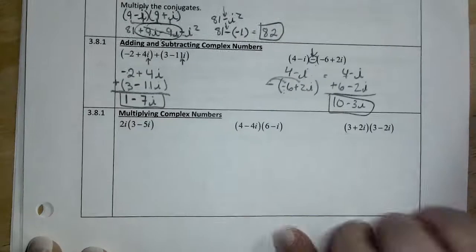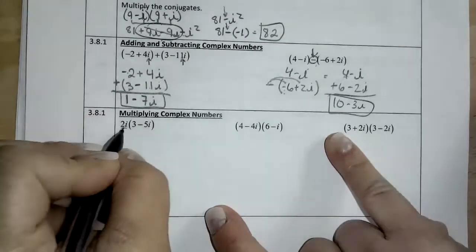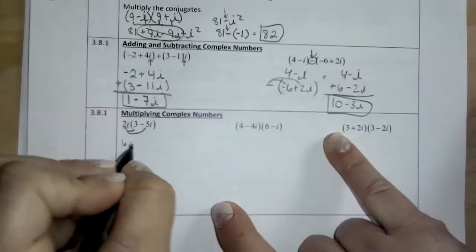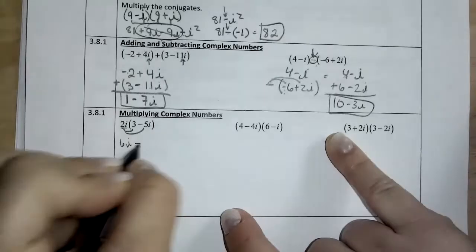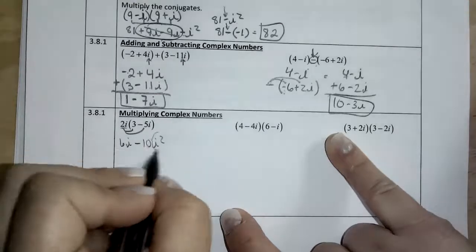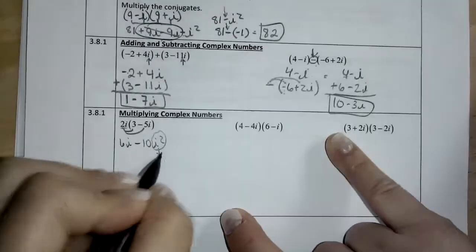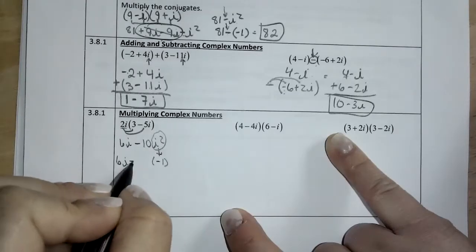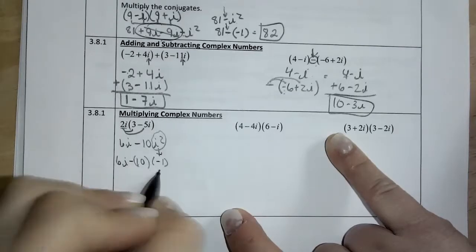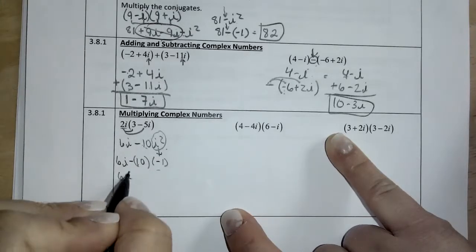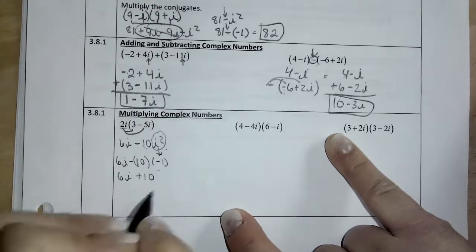Okay, so multiplying, same exact thing. We're just going to take this and we're going to FOIL it out. So 2i times 3 is 6i. 2i times negative 5i is negative 10i squared. But here's that i squared again. We know that that's really a negative 1. Okay? So it's 6i minus 10 times negative 1. Okay, those are multiplied. So it's really going to be 6i plus 10.